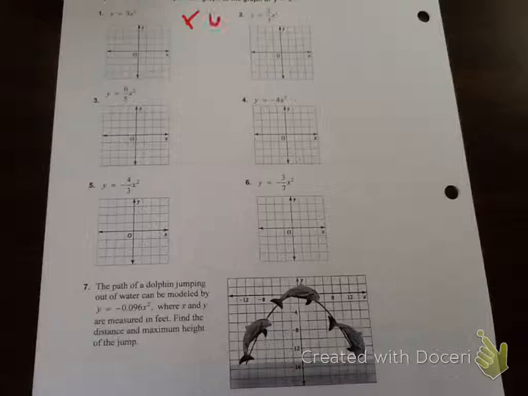You need to make an XY table. Choose some X values to figure out your Y values. I would do at least -1, 0, and 1 for all of them. Better would be doing -2, -1, 0, 1, and 2. It would give you a better picture. But at least do -1, 0, and 1. That will generally find your vertex for you.